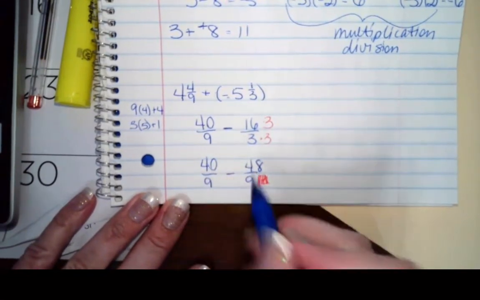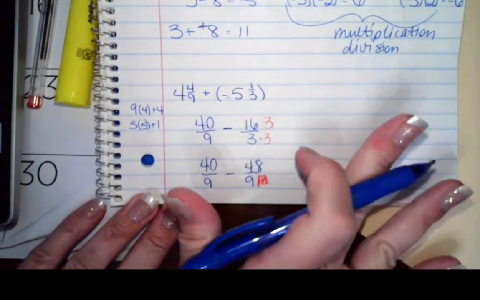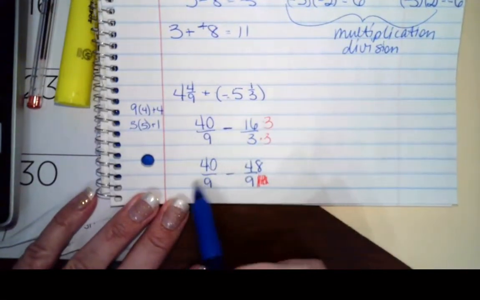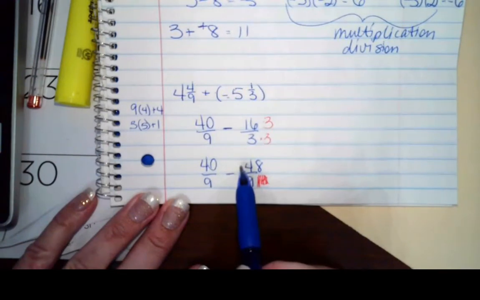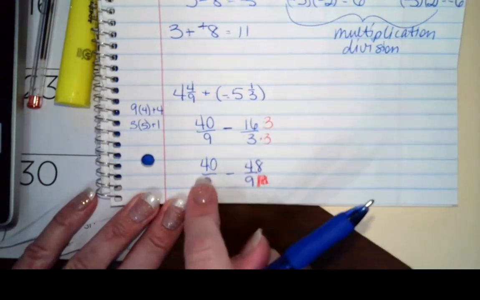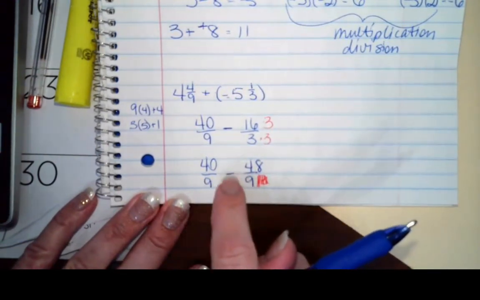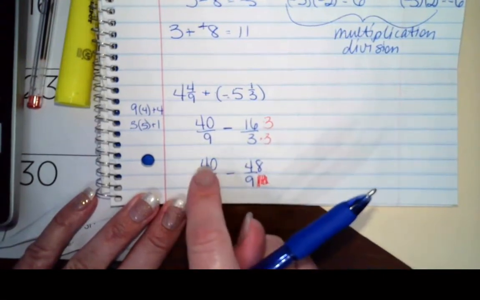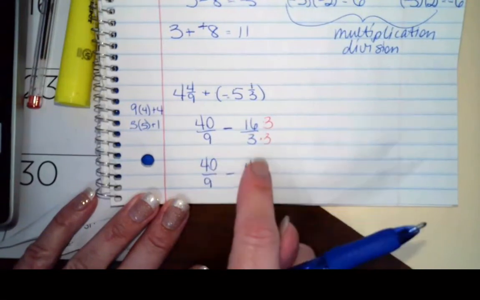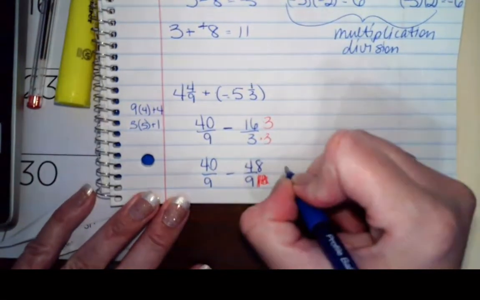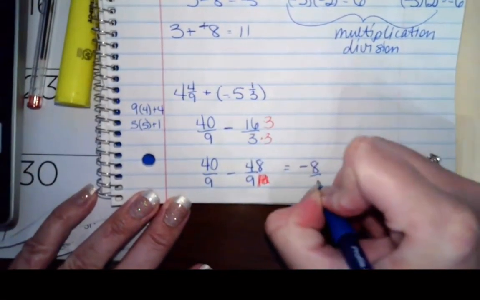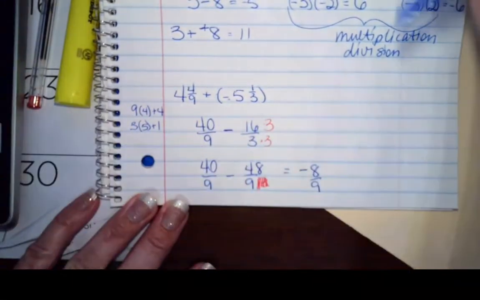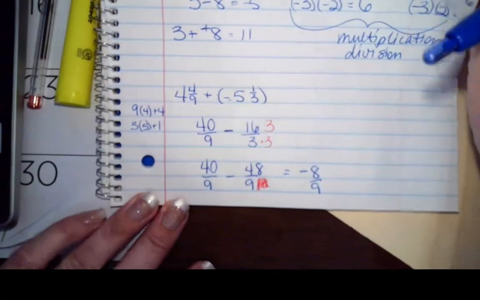40 minus 48. 48 is bigger, so here's what I do in my head. And this may throw you off. It may help. This is positive, this is negative. So I just take the bigger minus the smaller, but take the sign of the bigger number. So in my head, I'm going to do 48 minus 40 is 8, but 48 is bigger, so it's negative. So I get a negative 8 ninths. And that's just one of those tricks that help math people do math quickly. Okay?